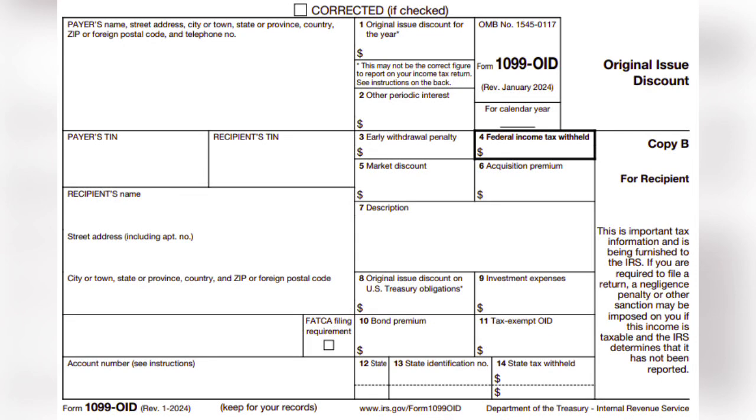Hey everyone, today I'm going to show you how to use IRS Form 1099-OID, also known as the Original Issue Discount Form. This form is usually sent to you if you earned interest from certain investments like bonds, even if you didn't actually receive the money yet. It's important because the IRS still treats that amount as income, so you need to report it correctly on your tax return. On your screen, you'll see the form.